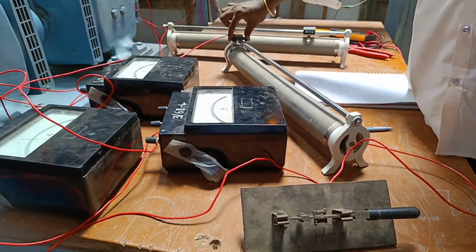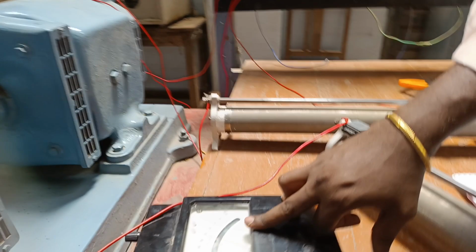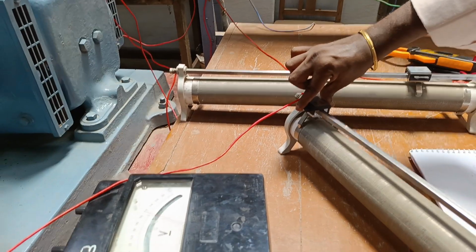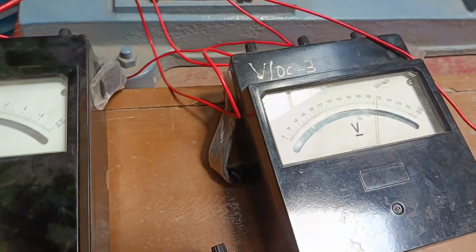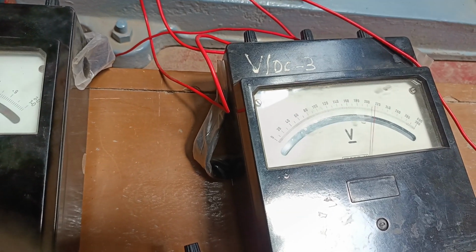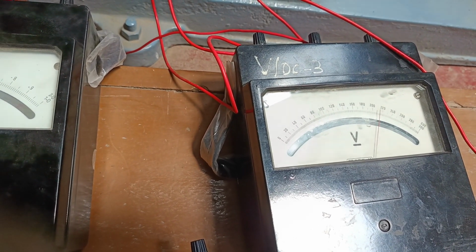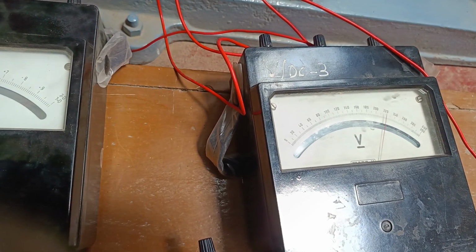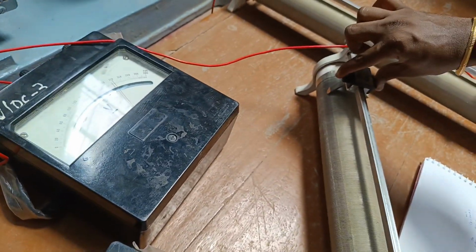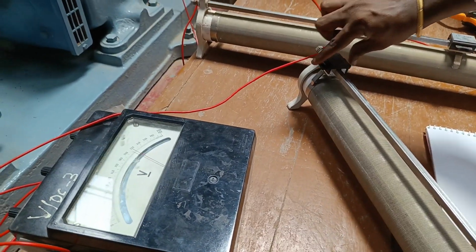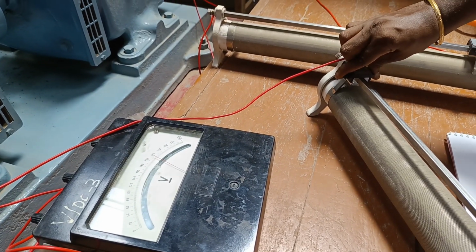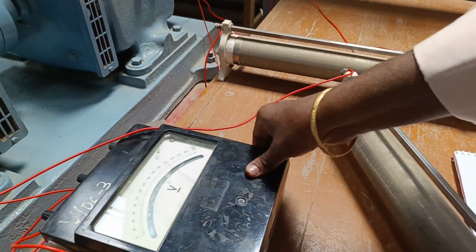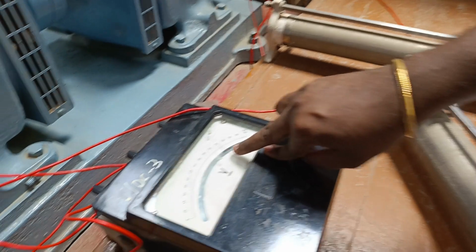So I want to increase the voltage. Actually, this machine is designed for 220 volts DC, therefore I want to increase the generated EMF from the generator, which I can do by decreasing the generator rheostat. Initially the generator rheostat is at maximum position, and I am decreasing it. If you see the voltmeter deflection, it is 220 volts now.